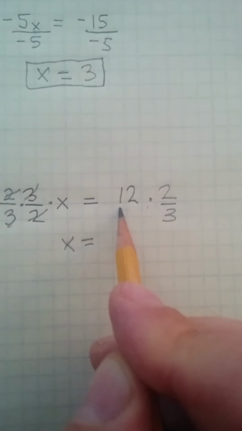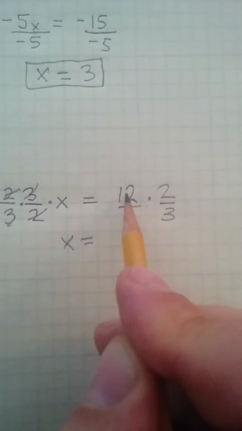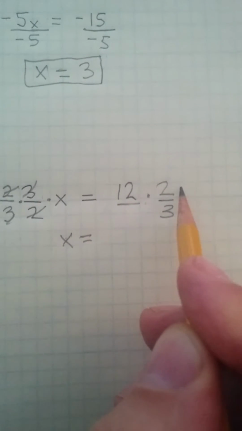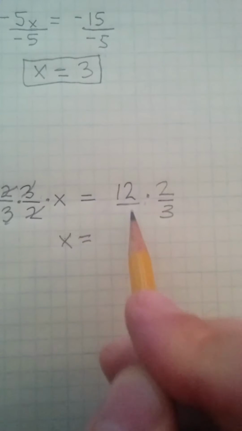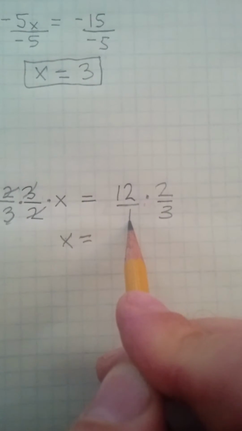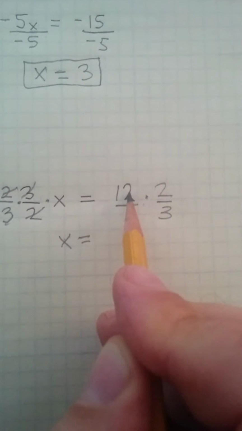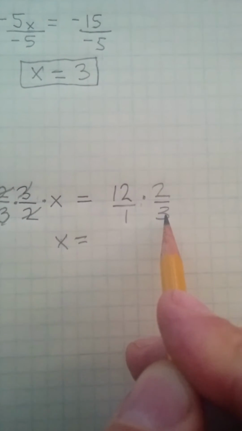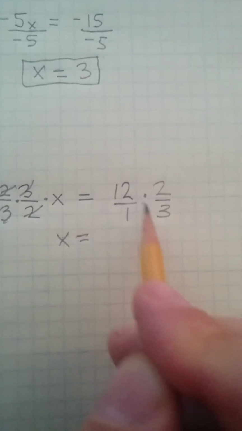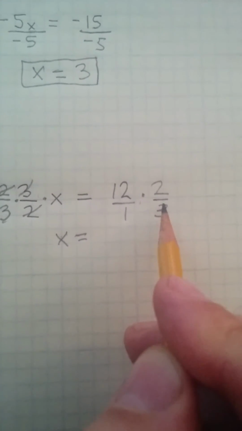And over here, a little more complicated. Remember, when you multiply fractions, you multiply the top together and you multiply the bottom together. And all numbers are fractions. 12 is a fraction, it's over 1. Okay. Now we can go 12 times 2 is 24, and 1 times 3, which is 3, and then divide, because remember, fractions are just division problems.